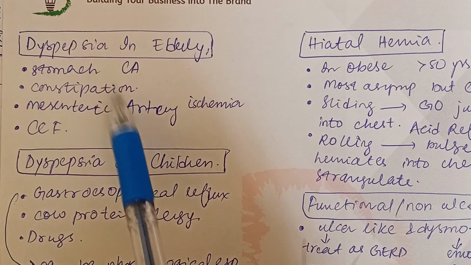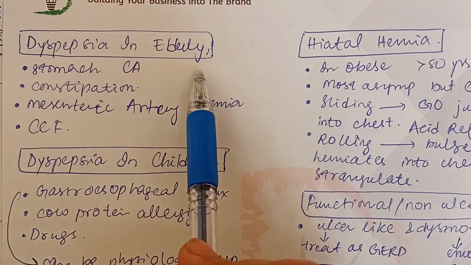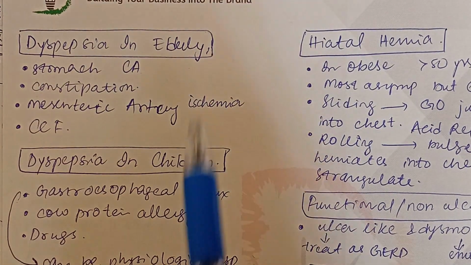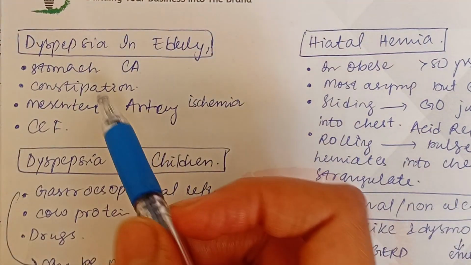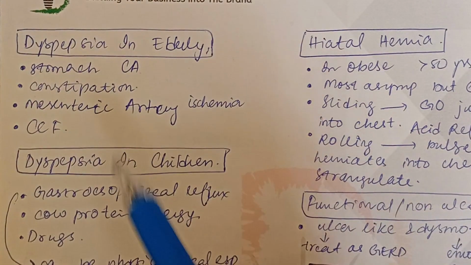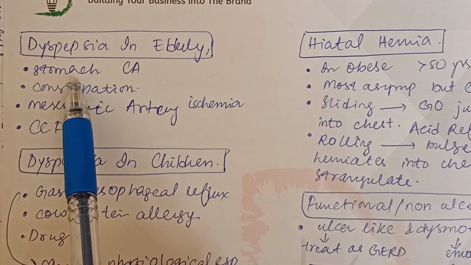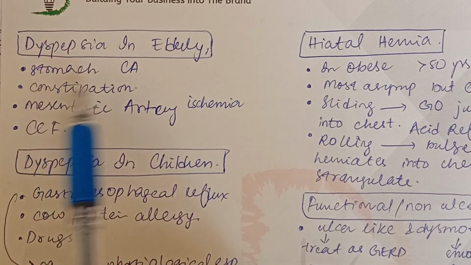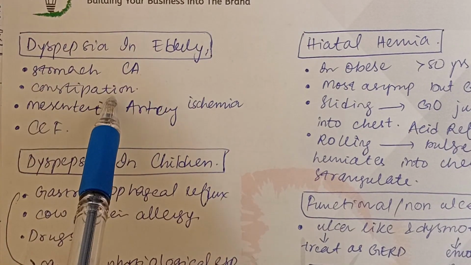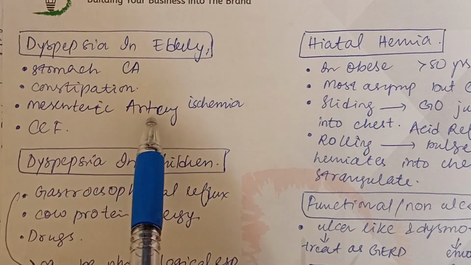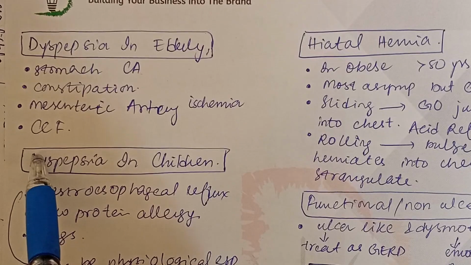Now, what are the causes of dyspepsia in the elderly patient? If a patient is elderly and he is having chest discomfort or upper abdominal discomfort and dyspepsia, we can suspect stomach cancers, constipation, especially in bedridden patients, mesenteric artery ischemia, and congestive cardiac failure.